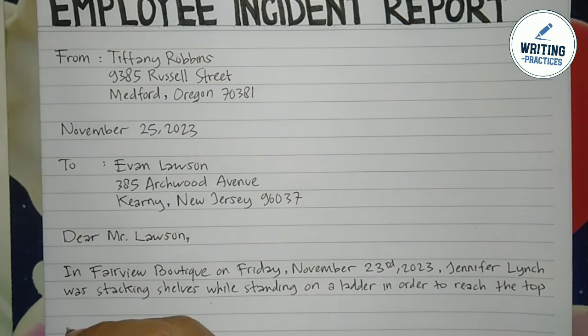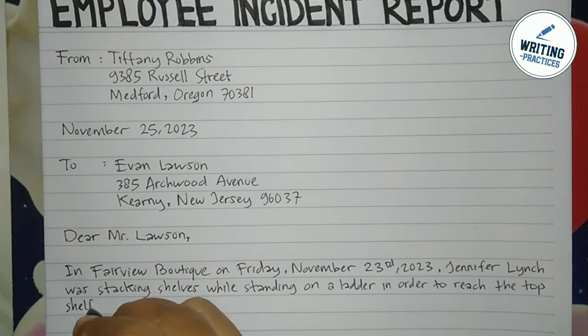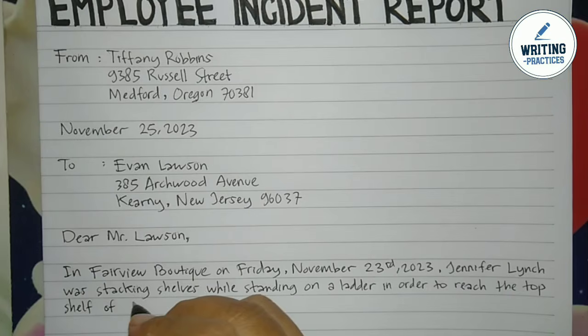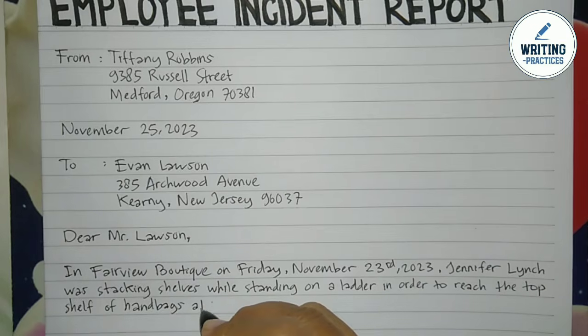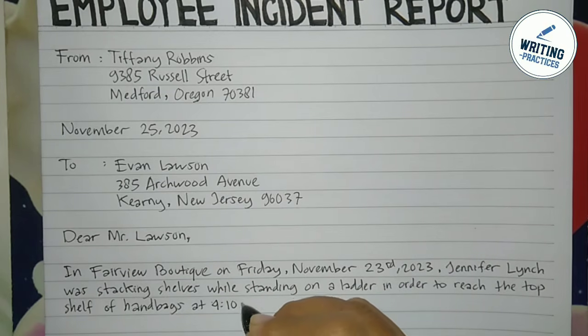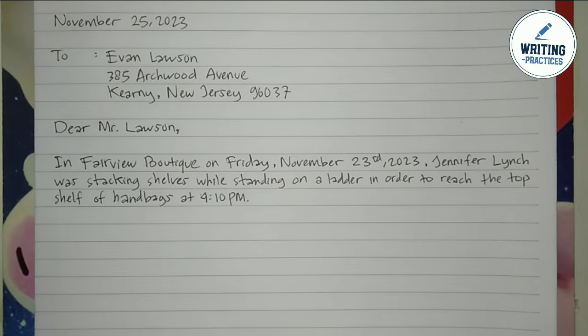Yes, every single detail here is crucial, so you must write it correctly. Somehow, the company or insurance or so on may need the report and watch the CCTV or something to match the report. So write it carefully.